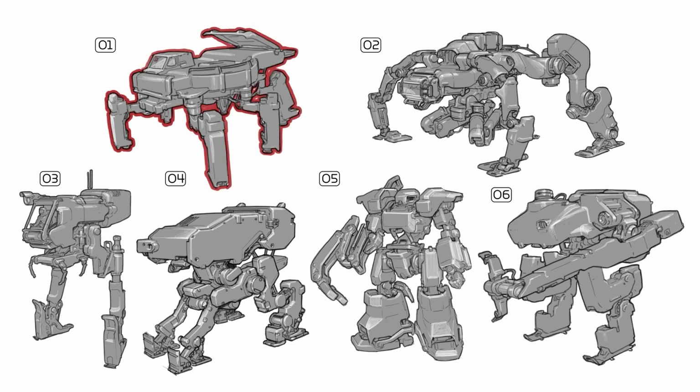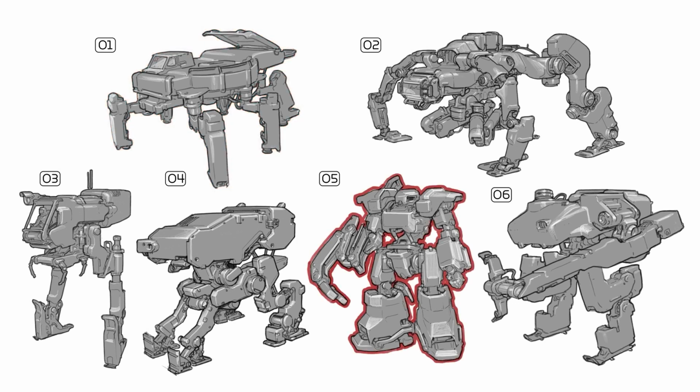For example, with the first one, I approached it very much like a vehicle. And as soon as I've done a sketch like that, it's good to think of what is the counterpoint to this? What is the most opposite way that I can approach a mech? So number 5 is then a good example of me going the opposite direction, of approaching it very much like a humanoid instead of a vehicle. This is more in the vein of something like Gundam, the typical mecha Japanese shows that would approach a mech almost like a large metal warrior, more than just a vehicle. So I've deliberately explored a possibility like that.